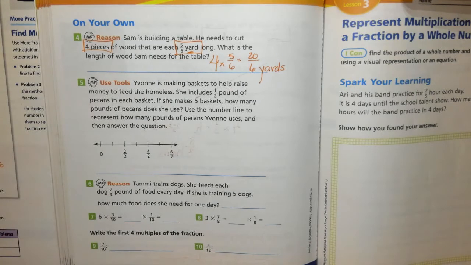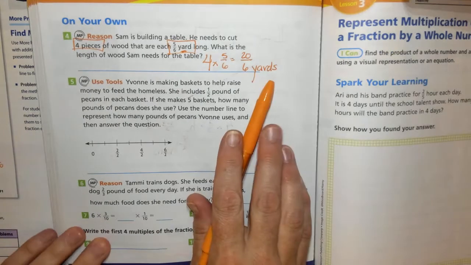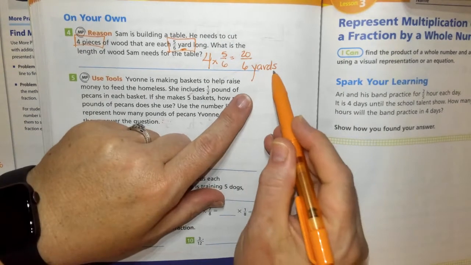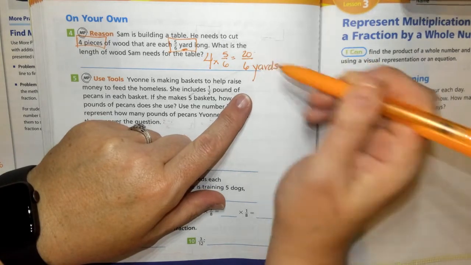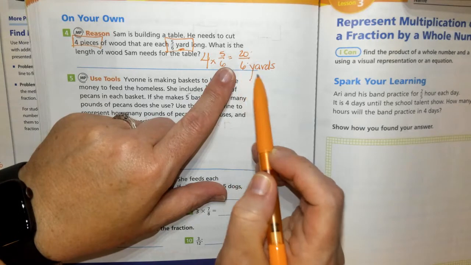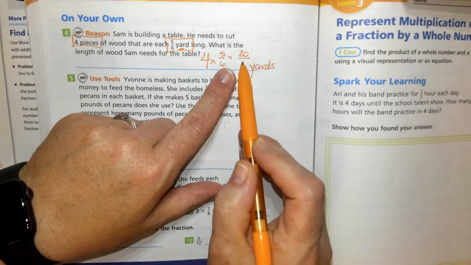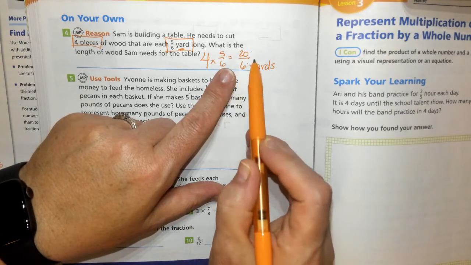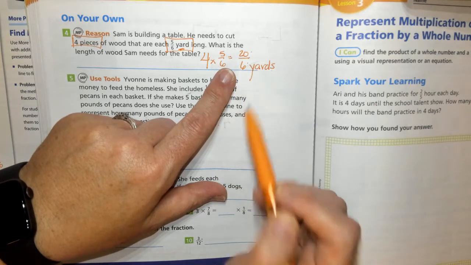One thing I want to point out also, notice I'm adding an S to the end. The reason why I'm adding an S to the end is because I have a bigger numerator than I do denominator. So it's an improper fraction. That means I'm going to have more than just 1 yard. 1 yard would be 6/6, right? And because this is 20/6, that's why I added an S.